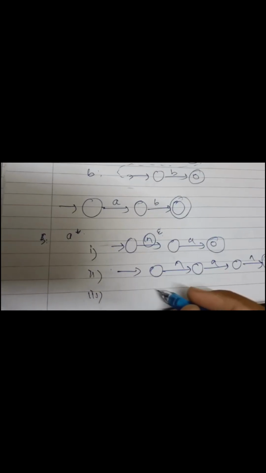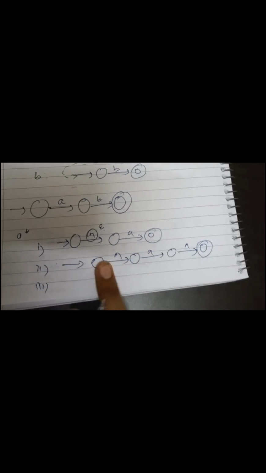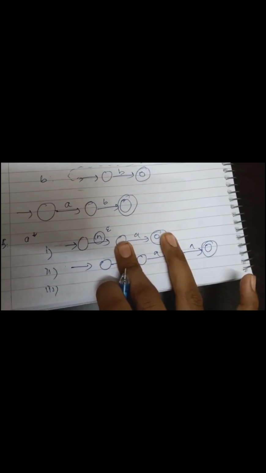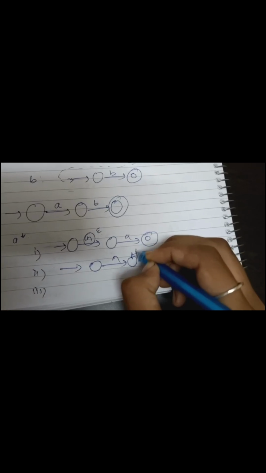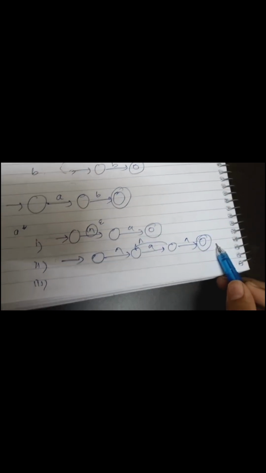The third step is we have to combine the initial and final state. So for combining the initial and final state, earlier this was my initial state of A and final state of A. So both will be connected. It is connected like this. And this is my initial state, this is my final state for now. So I'll be connecting both.